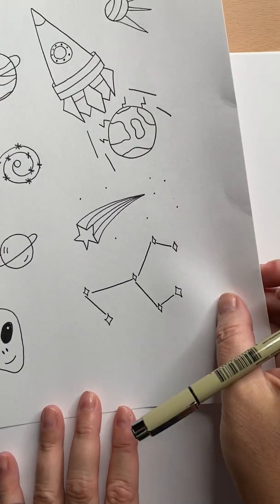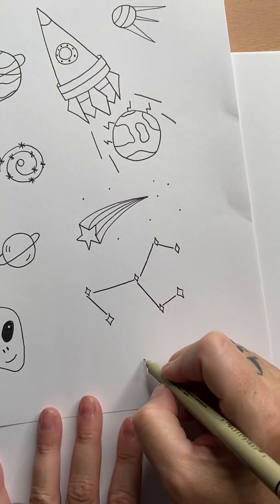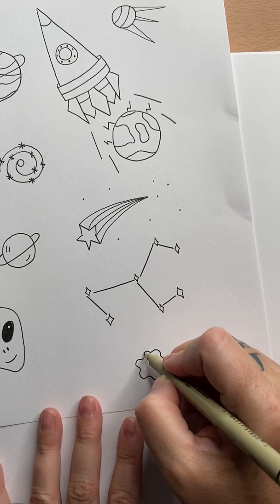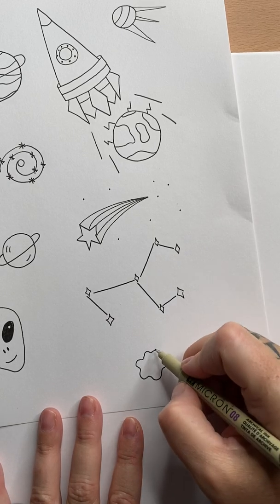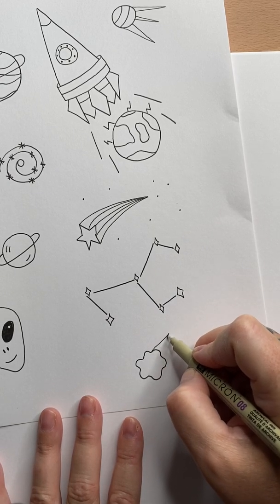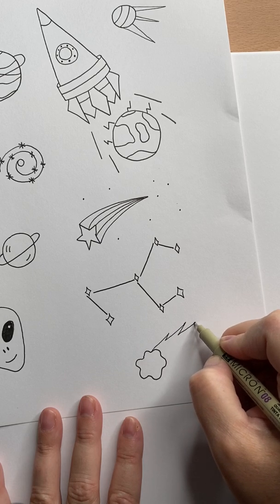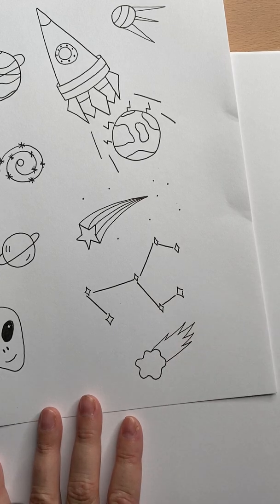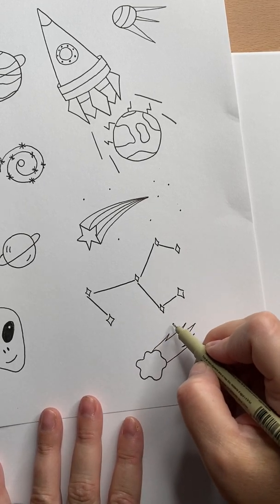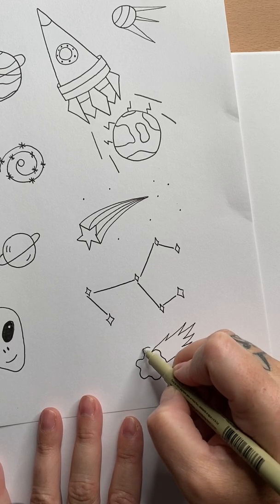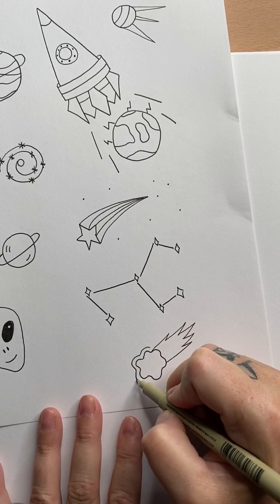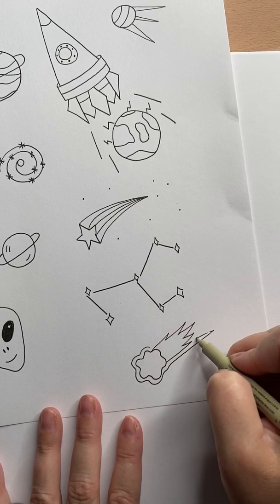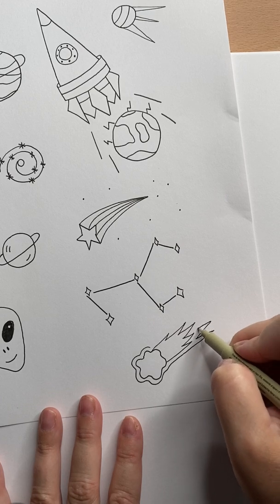Now for my asteroids, which I mistakenly said earlier, I'm going to do a wavy blob. I'm going to put some of a flame, that kind of zigzag that ends up looking like flame. And then I'm going to do another one that actually comes around the edge of the asteroid and then comes out. Another little flame.